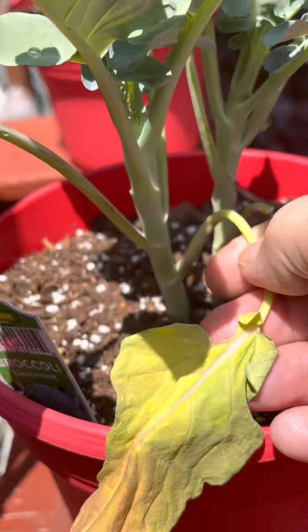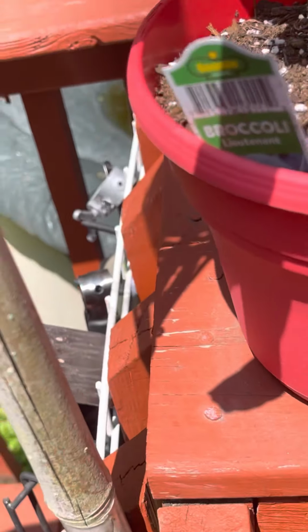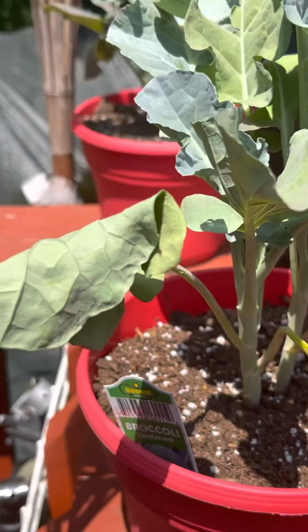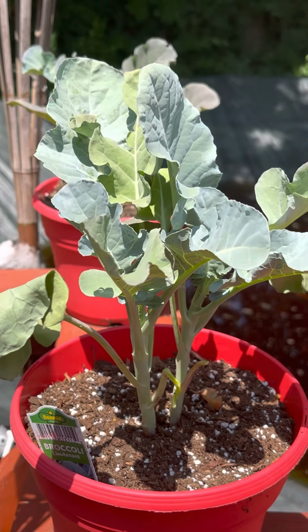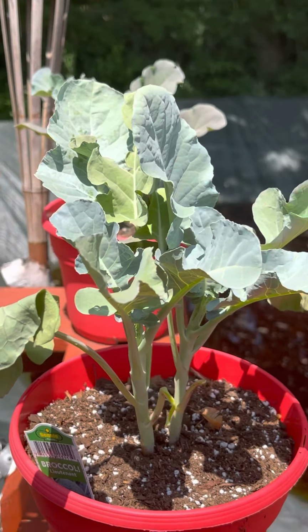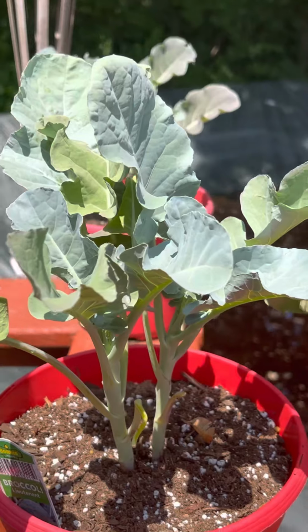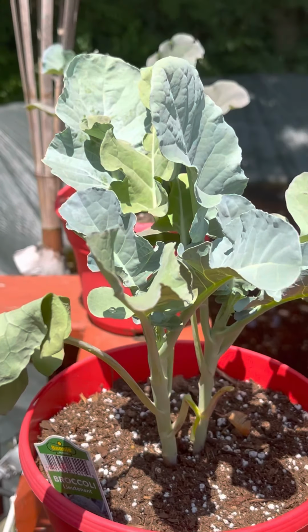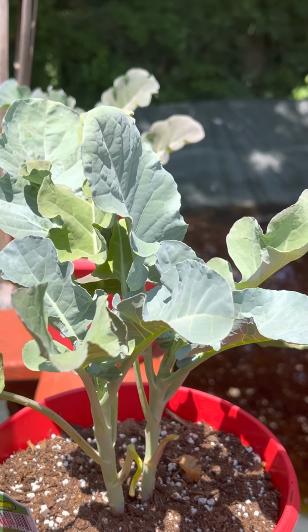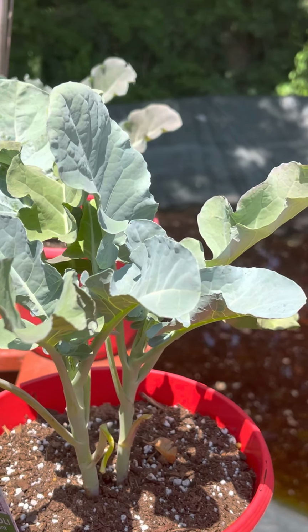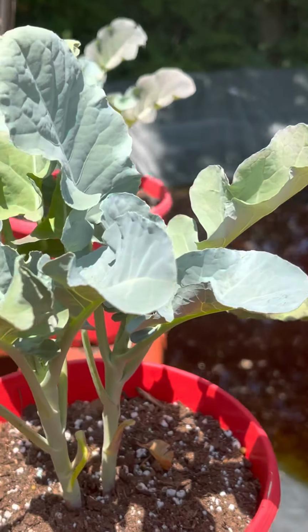I'm gonna pull this one right off because if I don't, the health of that plant is compromised. And that means that it's a little bit in question. If I keep a leaf like that there, it means that the plant itself is forced to support something that's dead. And that's extra, let's think of it as weight. It's weight that it should not have to carry. So that's why I took it off.